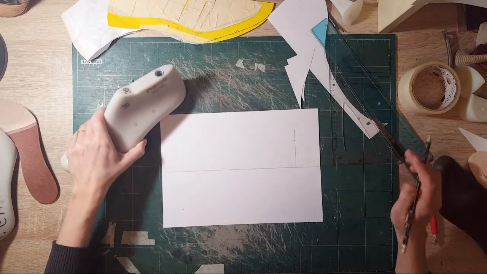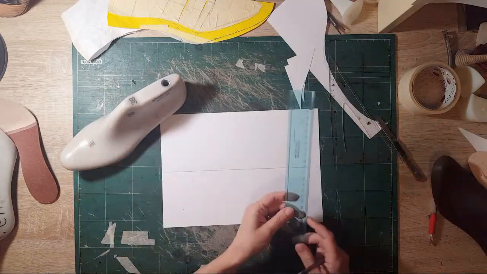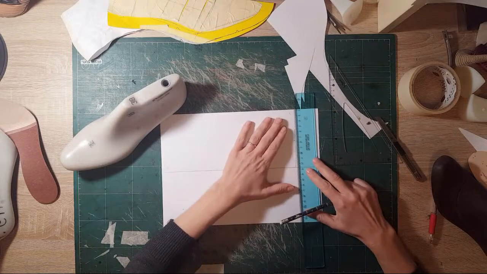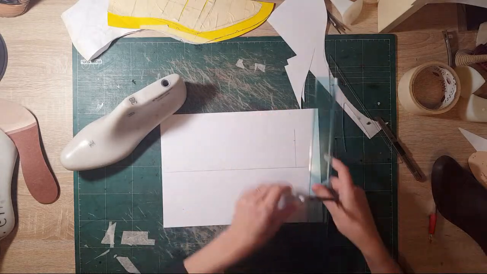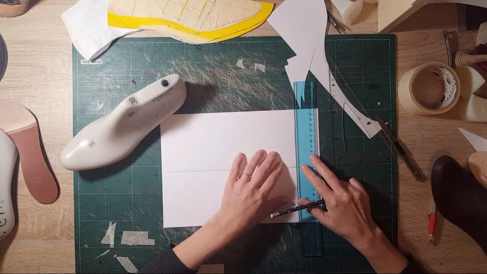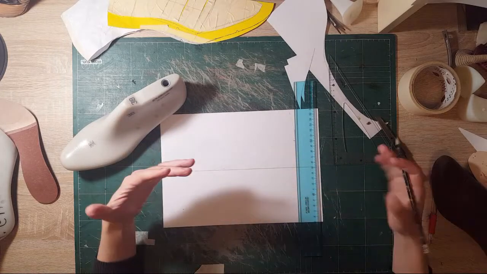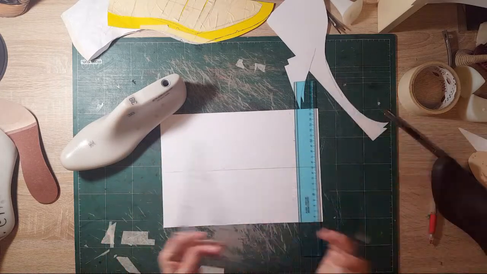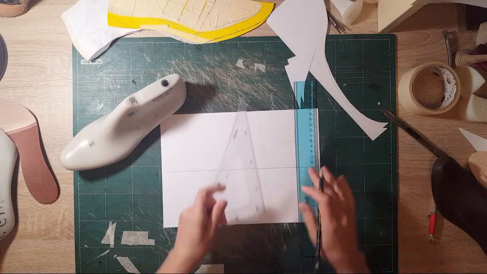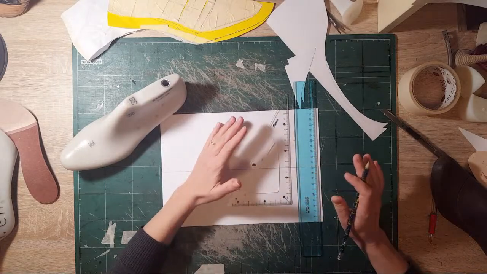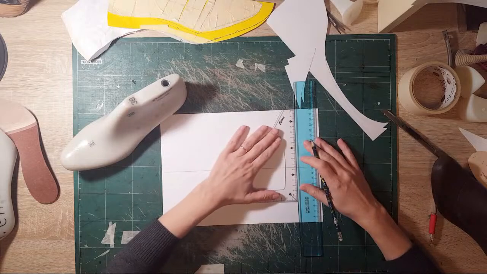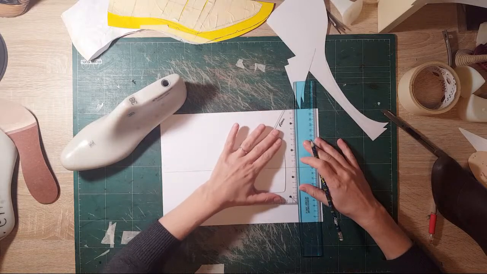Then I passed to bespoke shoemaking, because I really love to work with my hands and to create shoes that require a little bit more work, more attention.